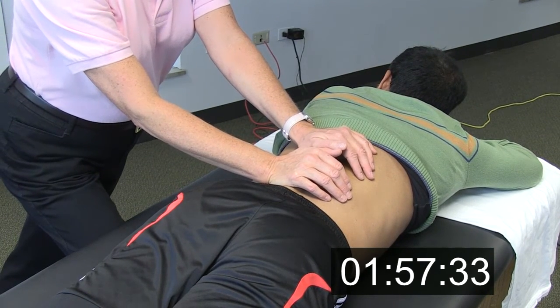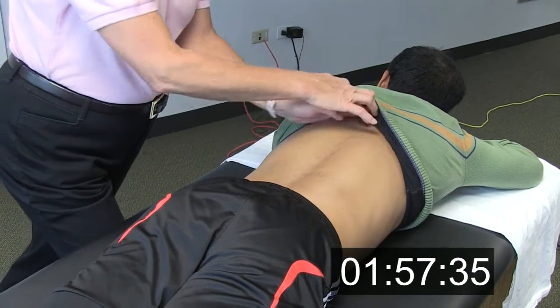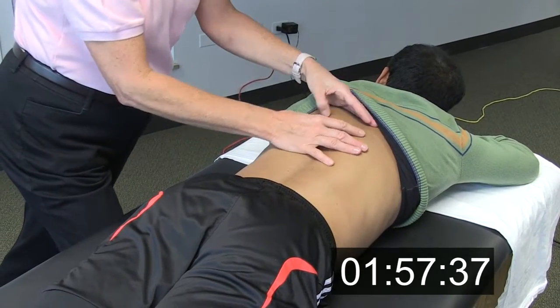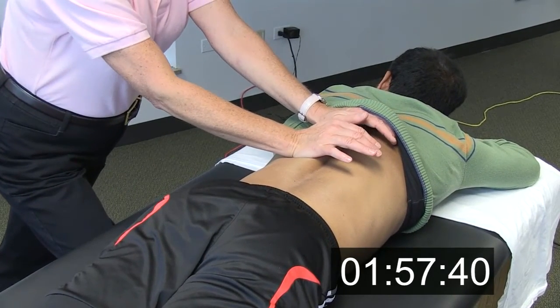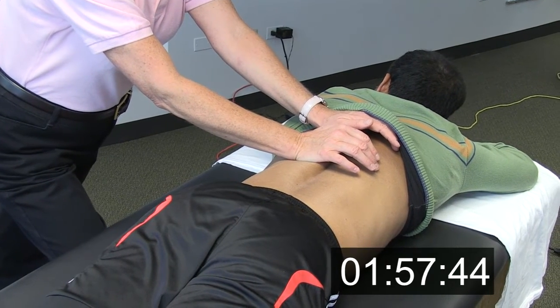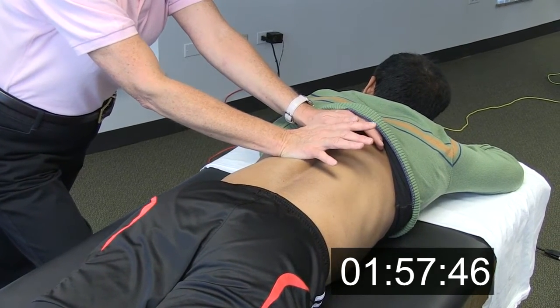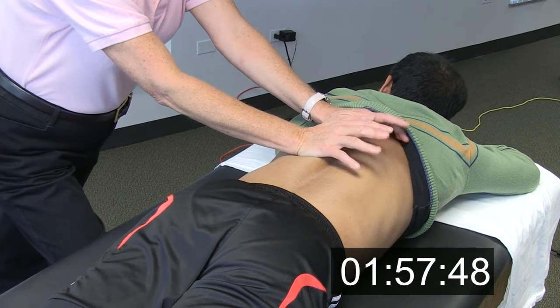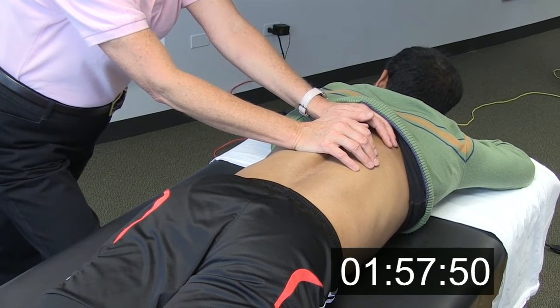So say I worked on that, I waited for that to release, I come up to the next level. Where's that taut band? There it is. So I do some medial glide to that part. I picked the most tight part of that area to work first. Breathe into it, how's that one? That's a little tighter right here. And hold. And I rested my fingers in between.